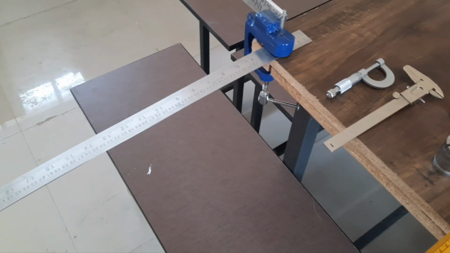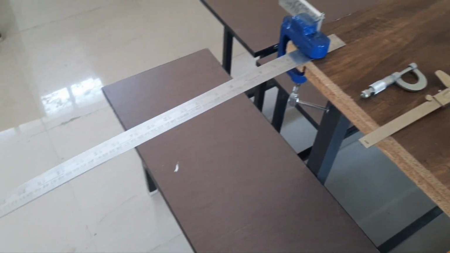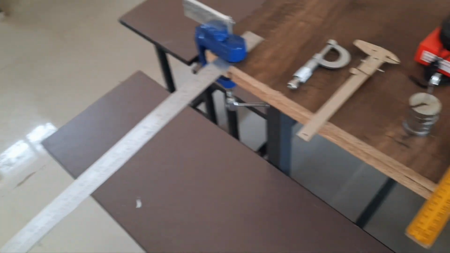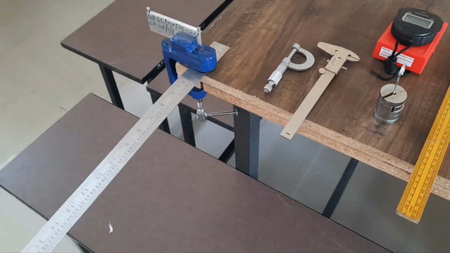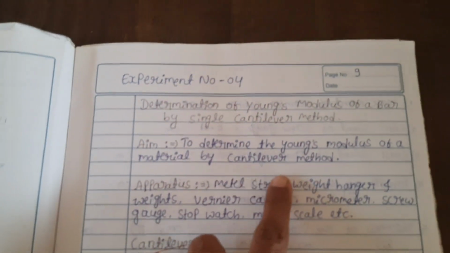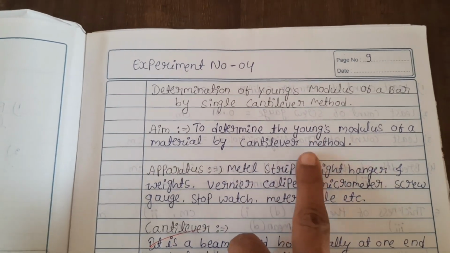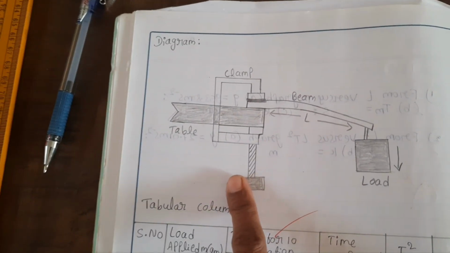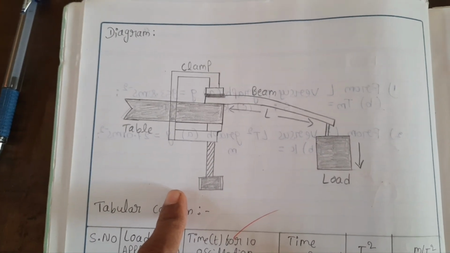So hi everyone, you can see this is the experimental setup for the determination of Young's modulus of a bar by single cantilever method. Here you have to find out the Young's modulus in this experiment. So here is the aim. You have to find out the Young's modulus of a material by cantilever method. You can see in this diagram also how the cantilever looks.